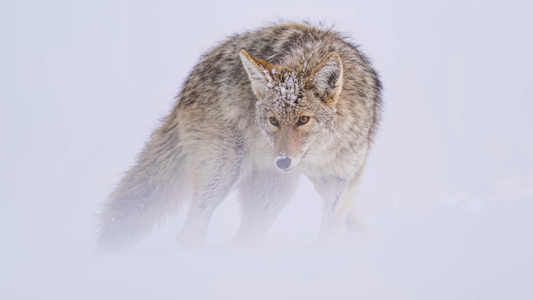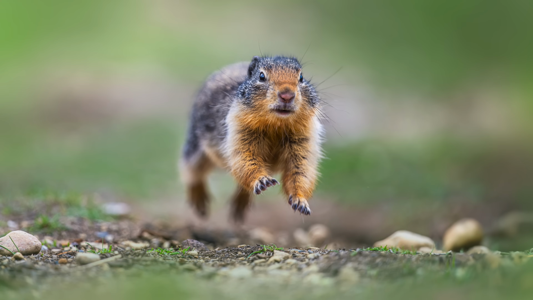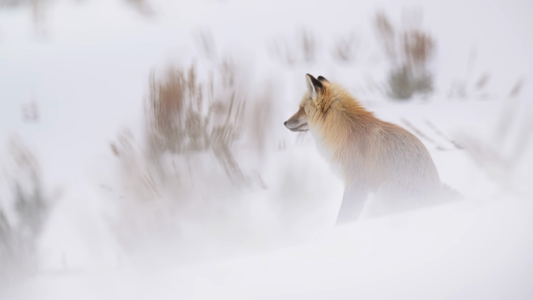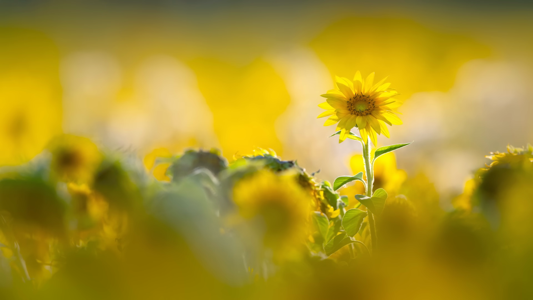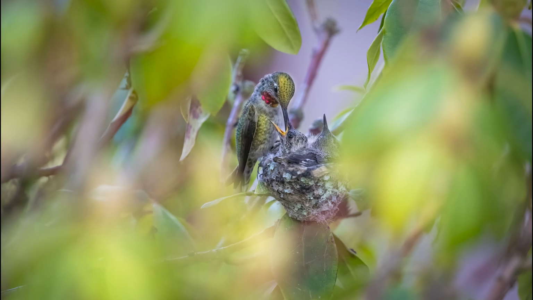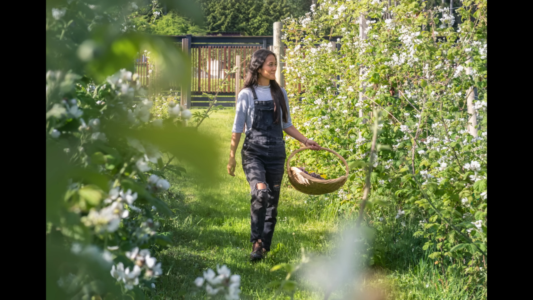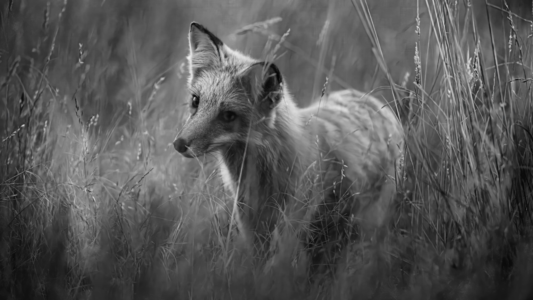Now here are a few more examples where I have foreground elements that are blurred to bring the eyes into the subject. And this can really help extend the environment that the subject's in. Now it doesn't have to be wildlife, it can be landscape as well, and you can even shoot people using foreground elements like I've done for tourism or for model shoots. This is a great technique.